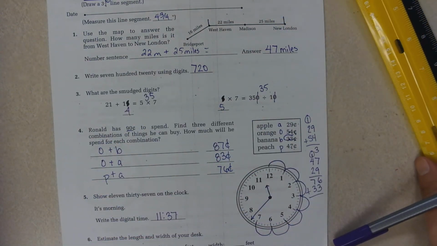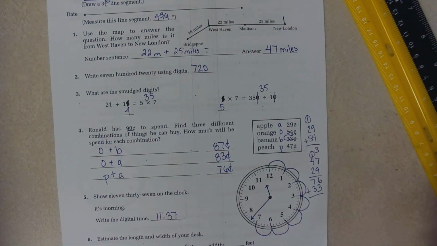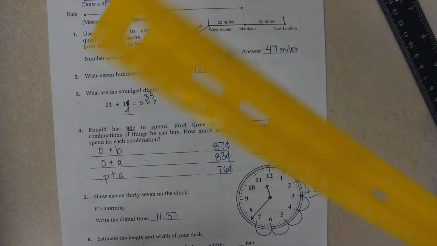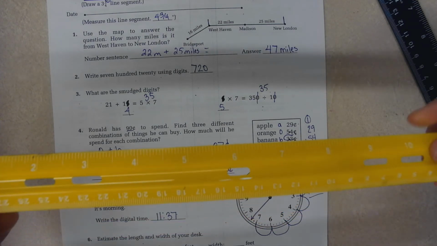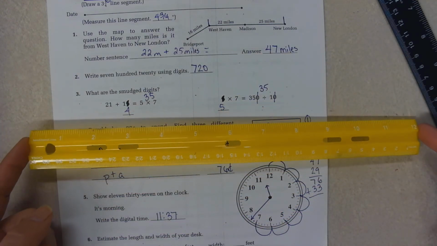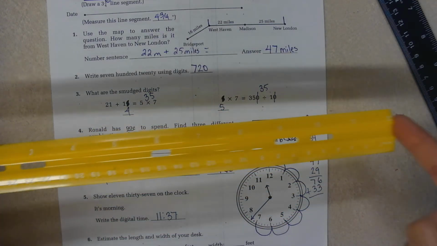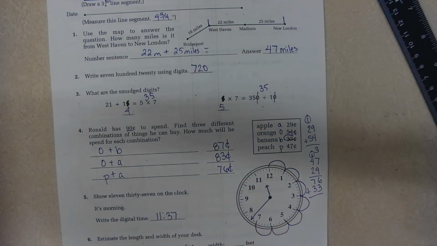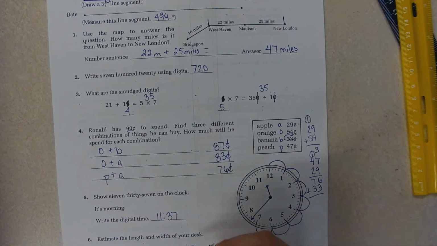How many feet are in 1 yard? Many of you may have seen a yardstick. A yardstick is approximately 3 of these rulers piled on top of each other. So there are 3 feet in 1 yard.